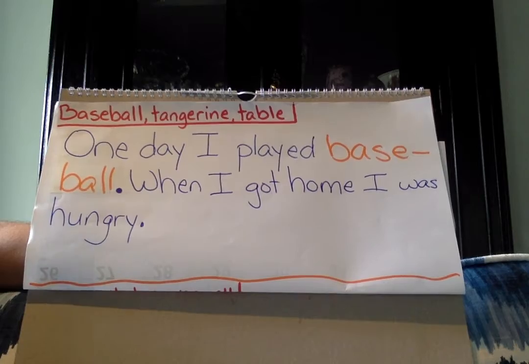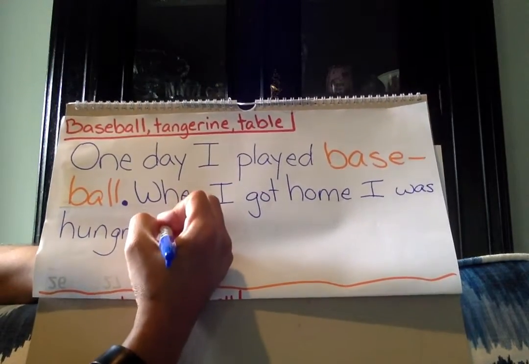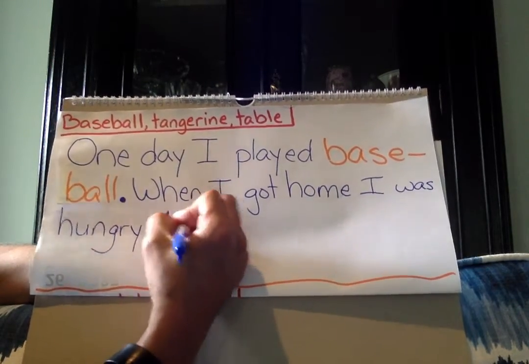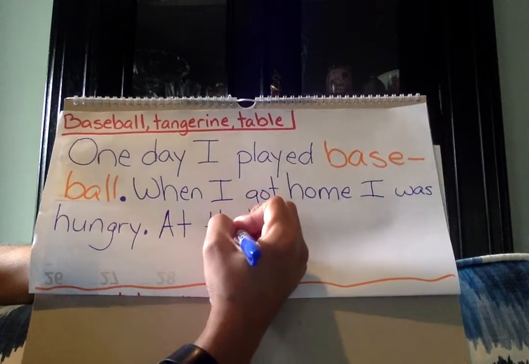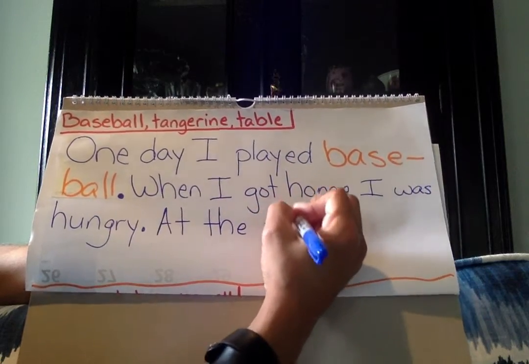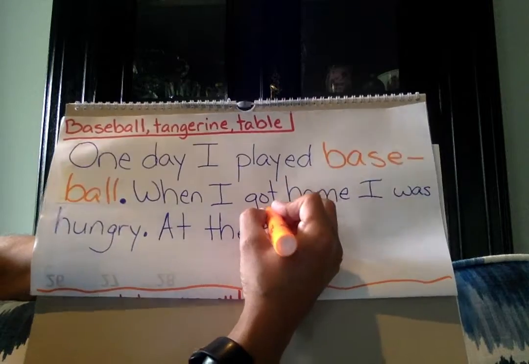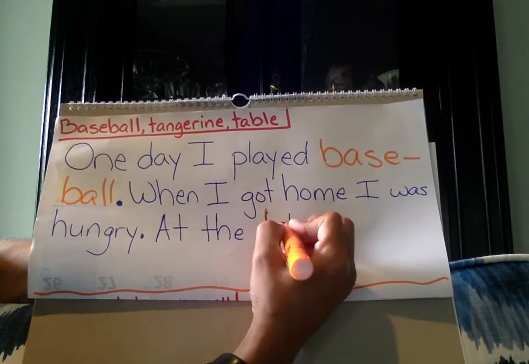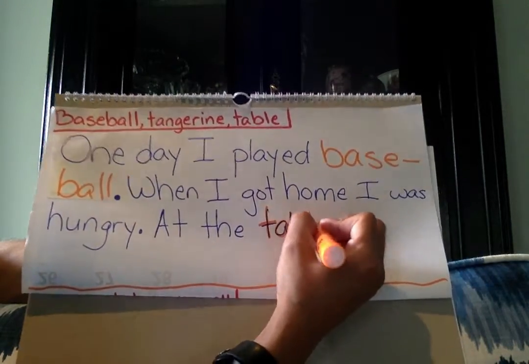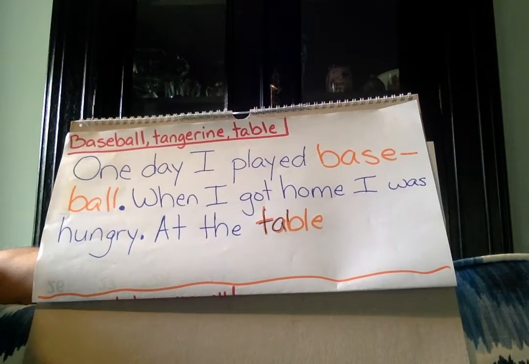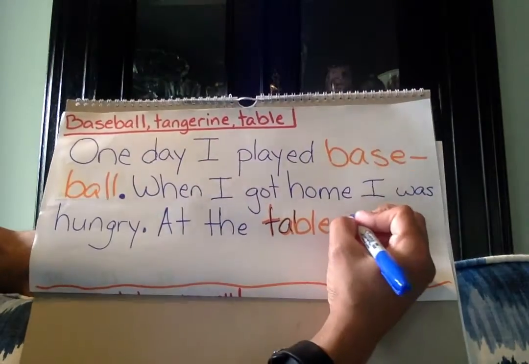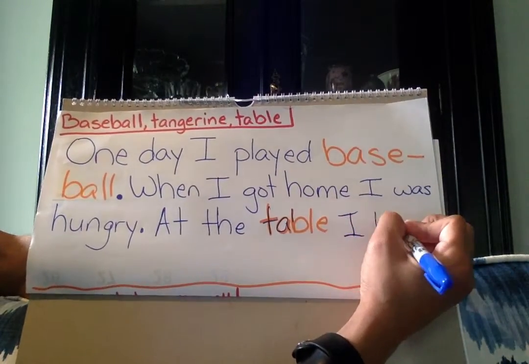I think I'm going to say at the table. Oh, and I wanted to make that orange again, just so it stands out. Now again, you don't have to. It's a choice for you. At the table, I had a snack.